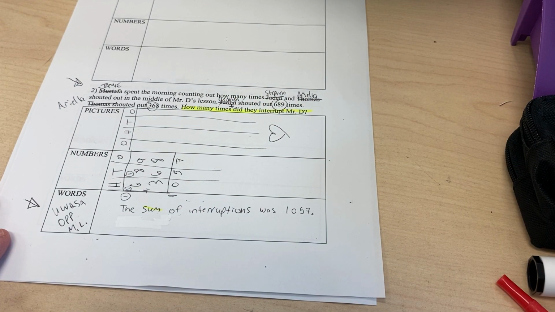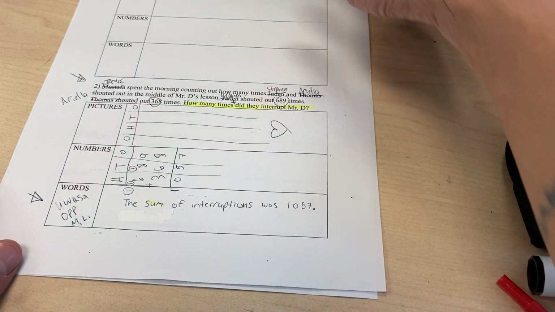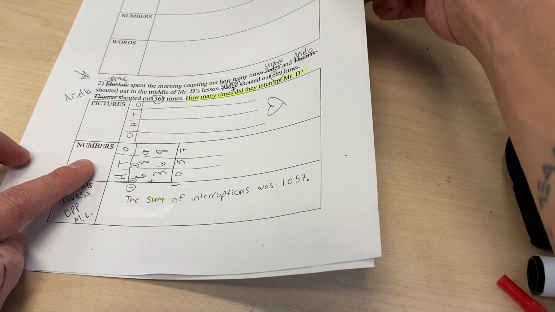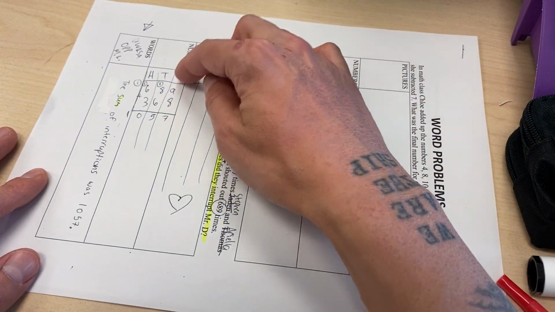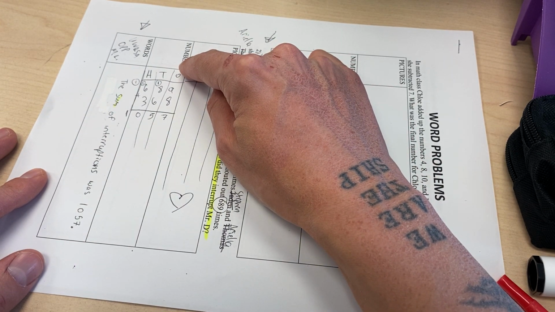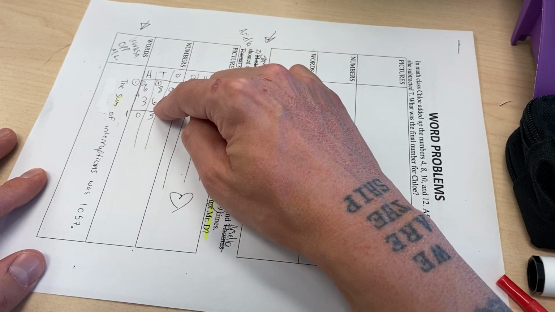Now, in order to provide a complete response for a word problem, one needs to represent their understanding in numbers, pictures, and words. I've recommended to students to start off with numbers first, and if need be, to rotate the page to provide a more comfy, if you will, orientation. In the number section where I like to begin, I've written down the place value columns, hundreds, tens, and ones. I've lined up the numbers.